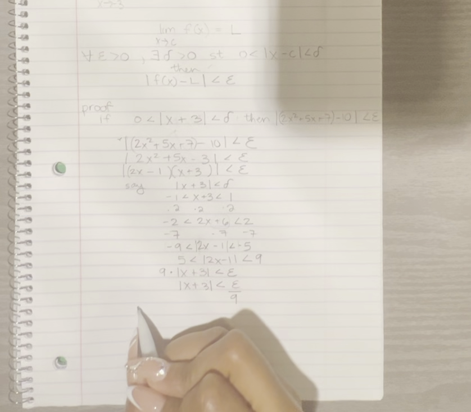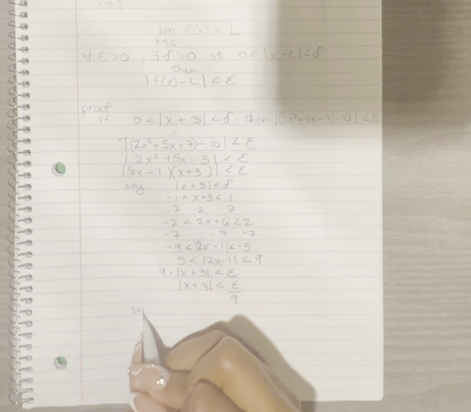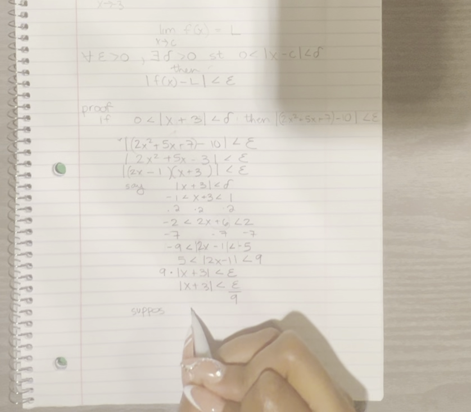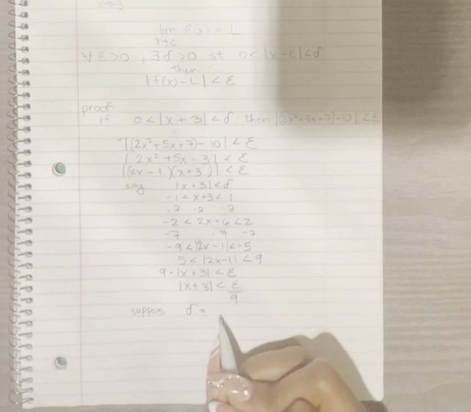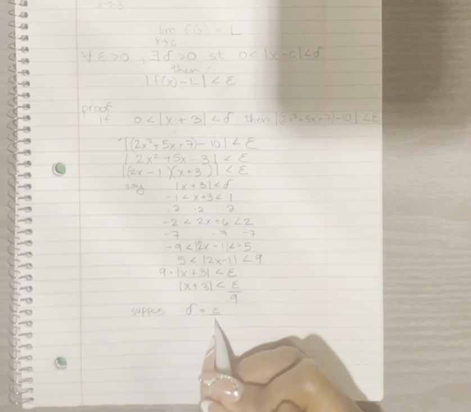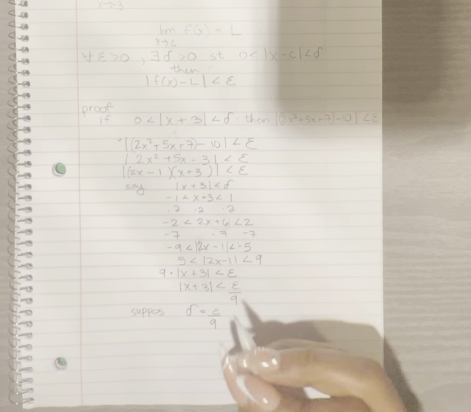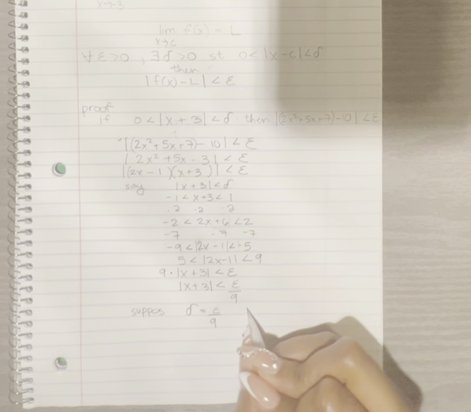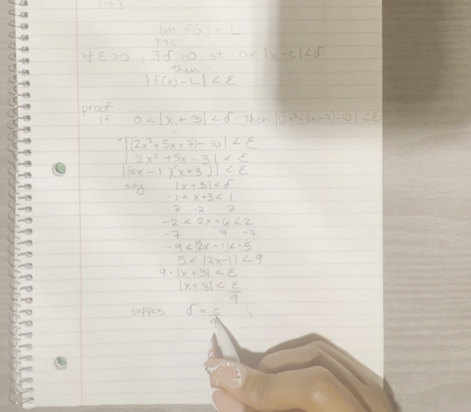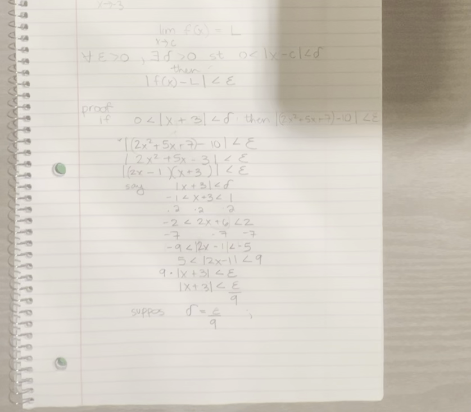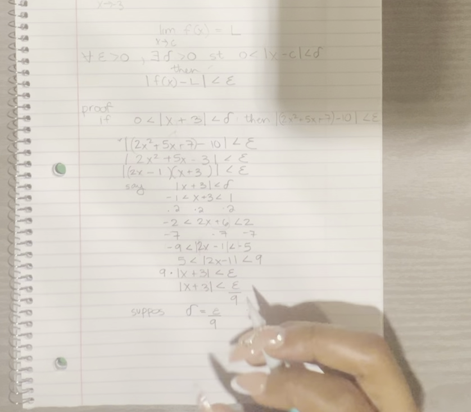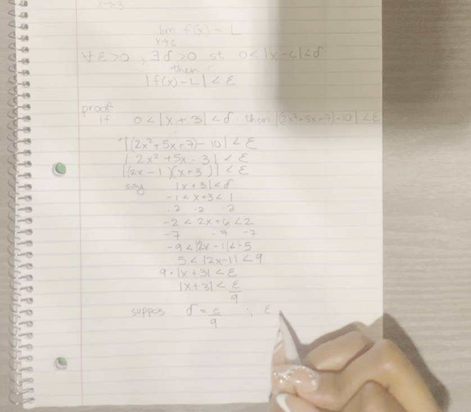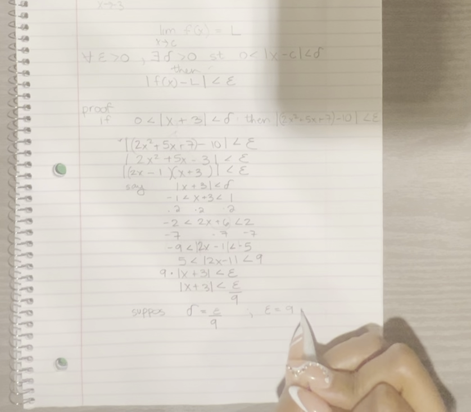So let's suppose that delta is equal in this case to epsilon over 9. Knowing that delta is equal to epsilon over 9 will come in handy in a little while to know what epsilon is equal to. So I'm also going to make a note to say that epsilon is equal to 9 delta.